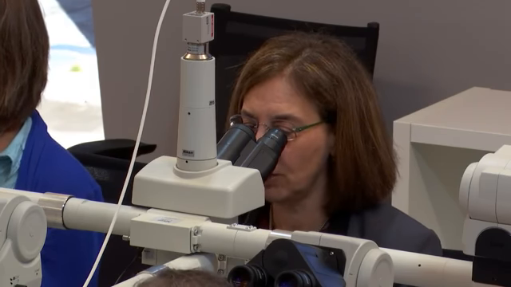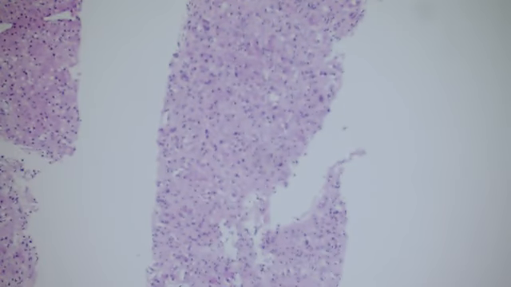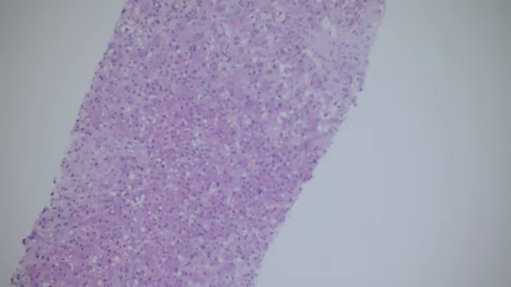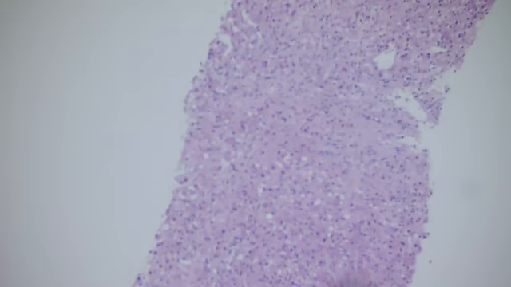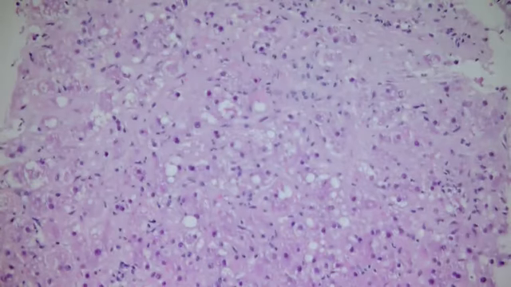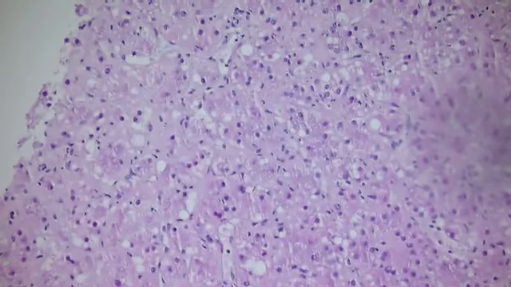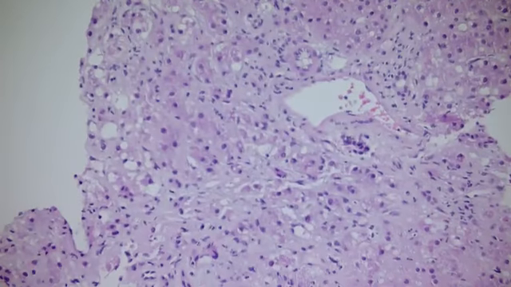So amiodarone, something to think about. Patients with a history of heart disease, a history of AFib. You see the fat, you don't see much inflammation, but the Mallory will jump out and bite you. And that's what happens on these cases. Usually my residents will say, look at all that Mallory. And that's the first thing.